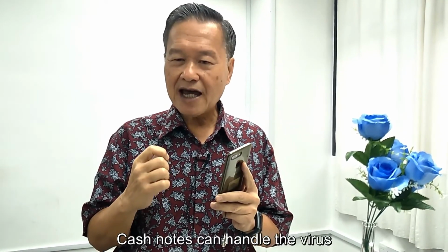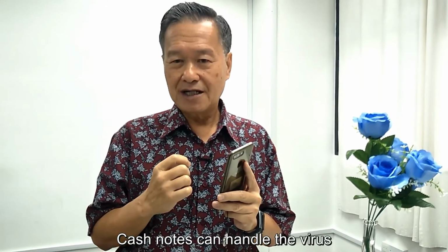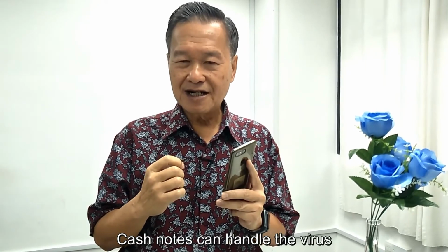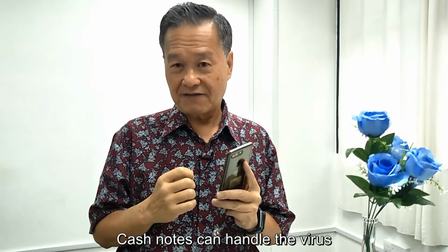TapPay is the answer. Now, for people who still prefer to pay cash, you now know we have this coronavirus crisis, and do you know that handling notes could also be a problem in transmitting the virus? So there are many reasons that we should move to a cashless payment, and I hope TapPay will be the answer.